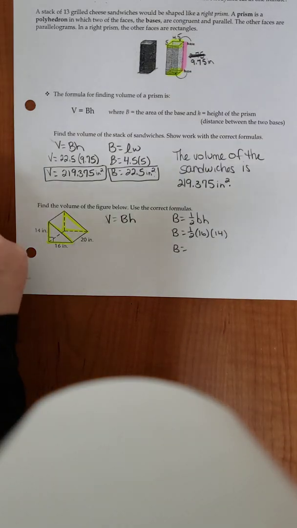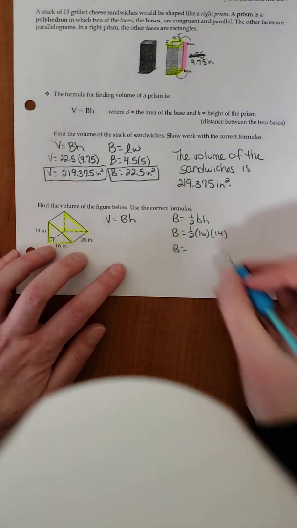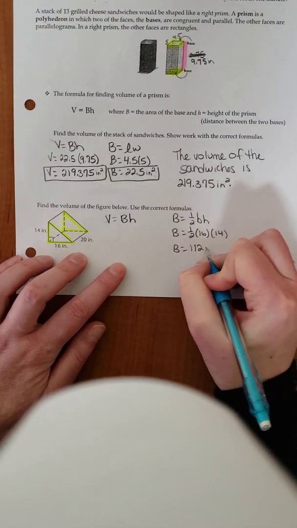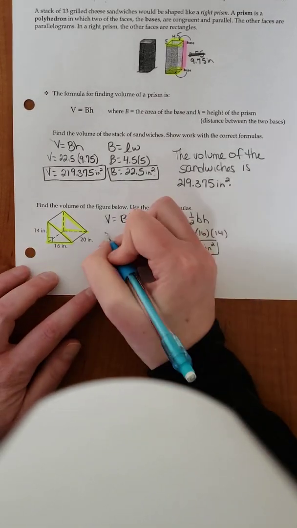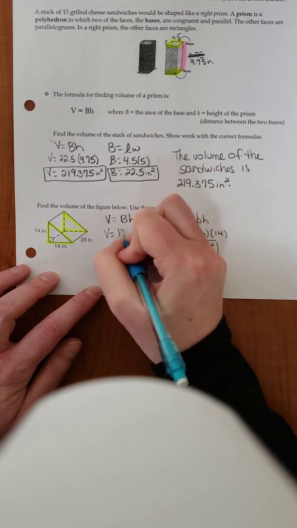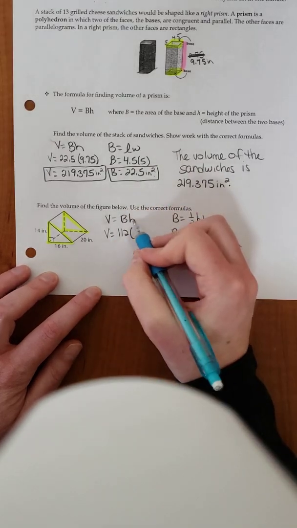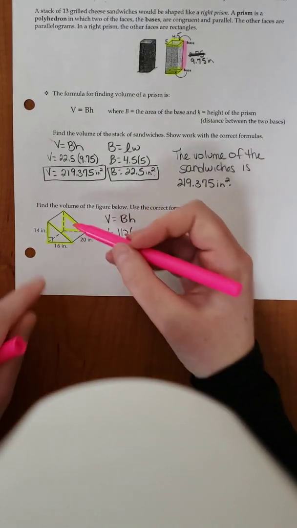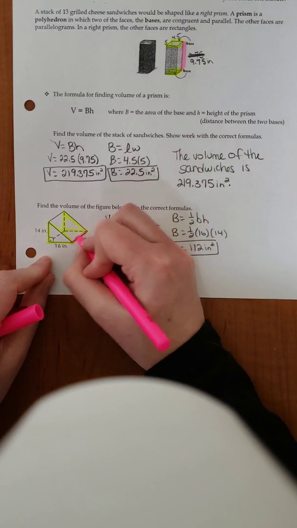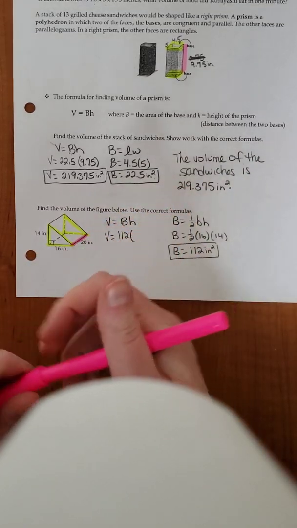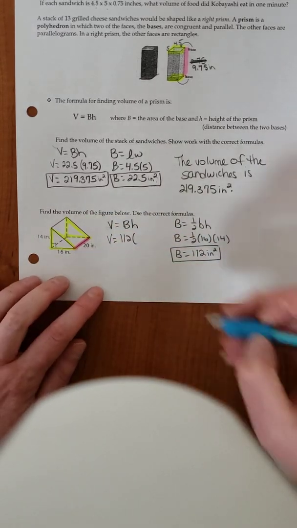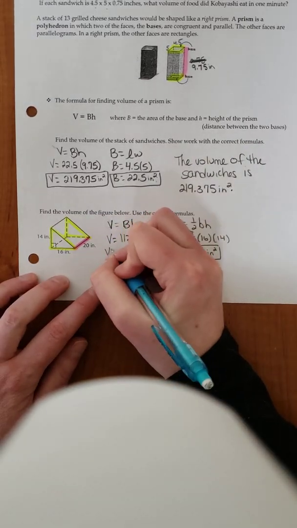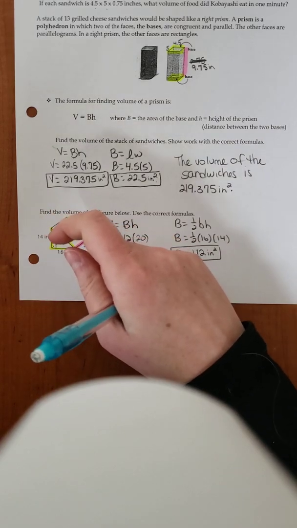Half of 16 is 8. 8 times 14 is 112 inches squared. So V equals 112 times the height, which is the distance between these two triangles. Right there, my pink highlighter shows how I'm connecting those two triangles, and that is 20.